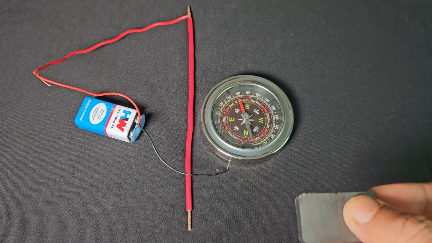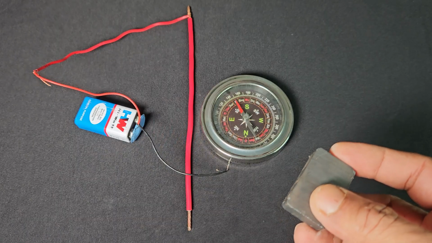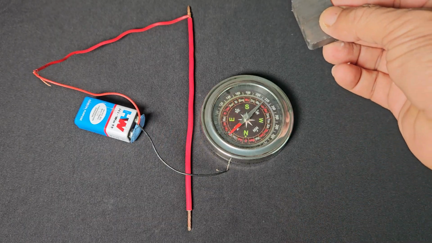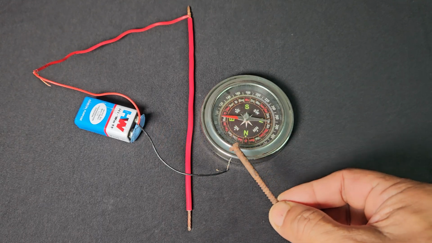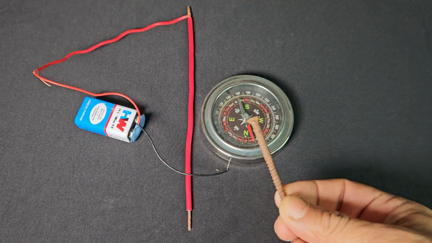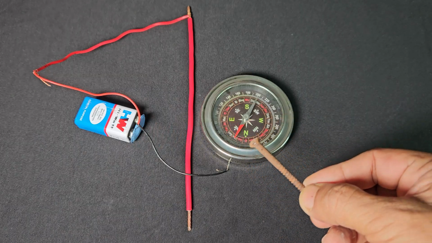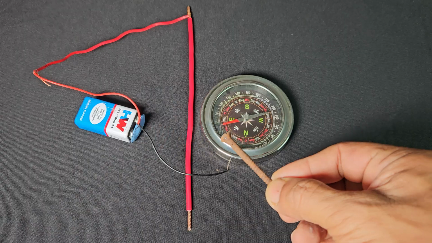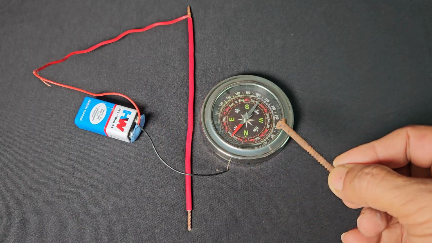Look at that. I just brought a powerful magnet near it and it got disturbed from its natural position. It will also be disturbed by another magnetic material like this iron screw. Iron is a ferromagnetic material, and it will move the magnetic needle from its natural position.